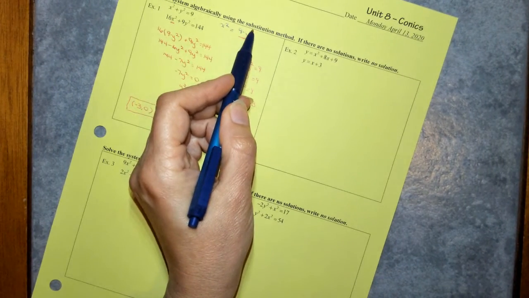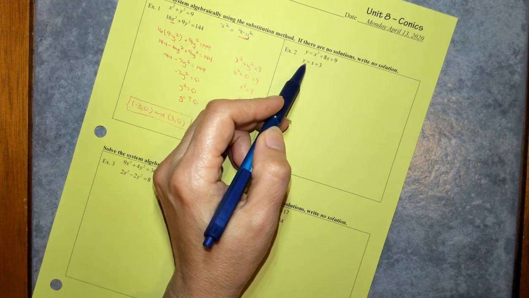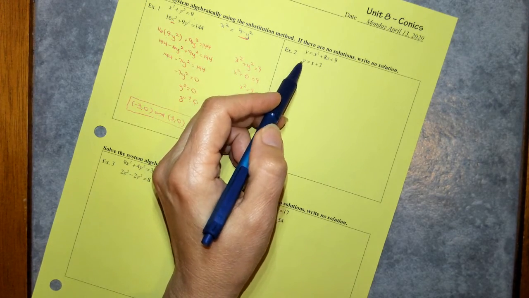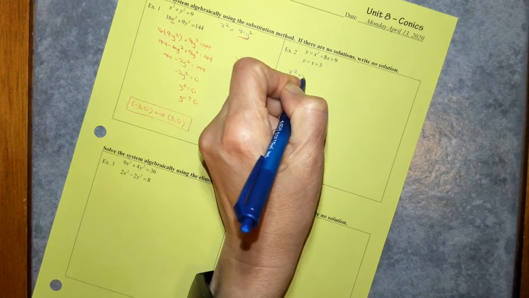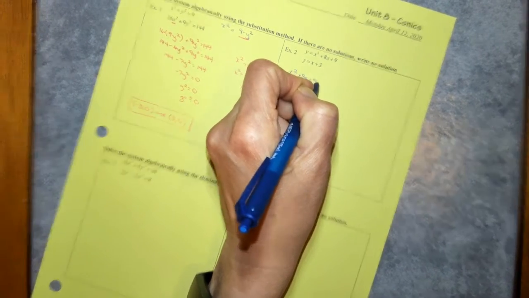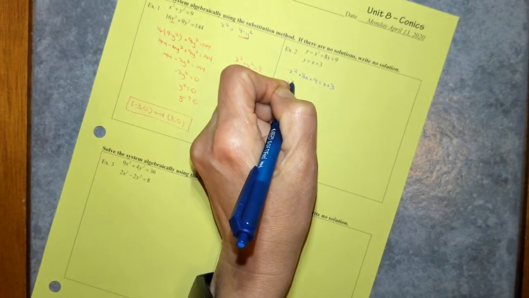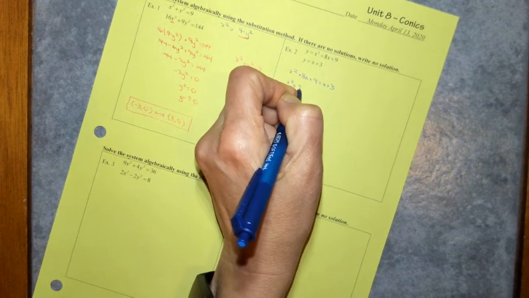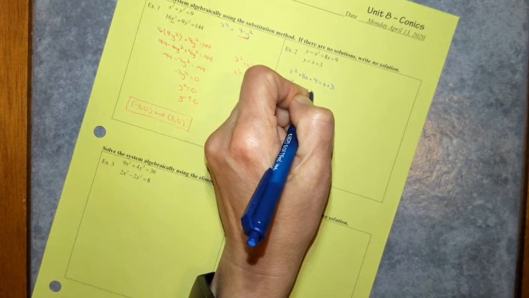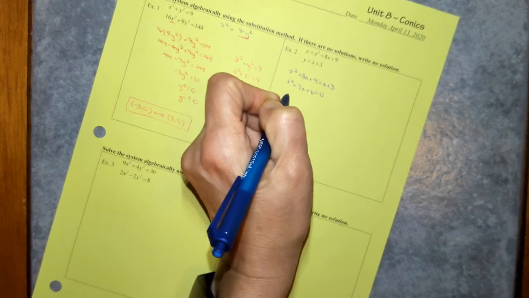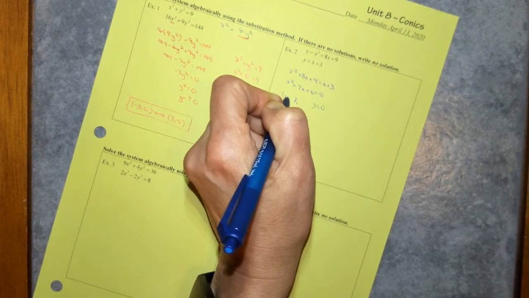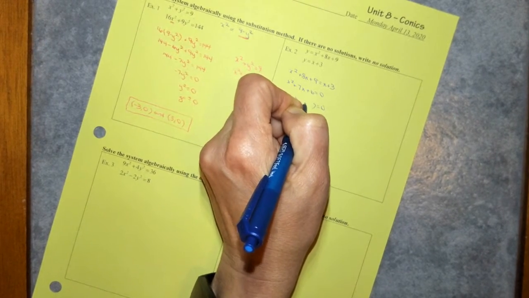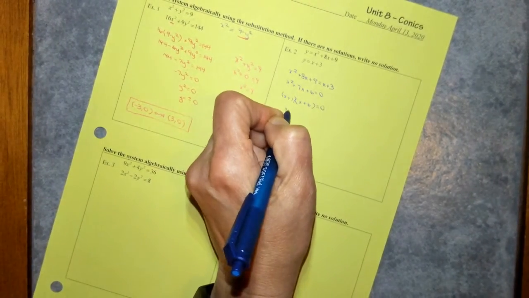And so within the substitution method, what we're going to do is realize that both of these equations equal y. So we could immediately set them equal to each other. That would be an option for us. When we set them equal to each other, we would probably choose to get everything on one side so that we could then factor, because when everything is set equal to 0, that gives us that capability to factor this equation. Now this equation is fairly straightforward with factoring.